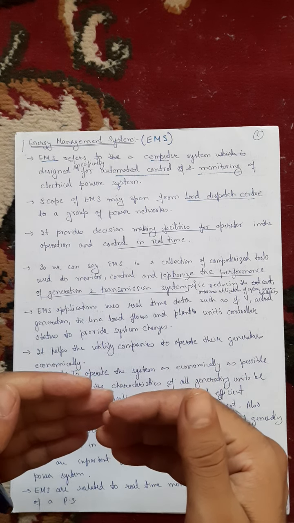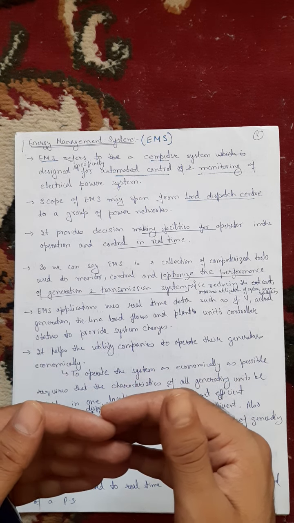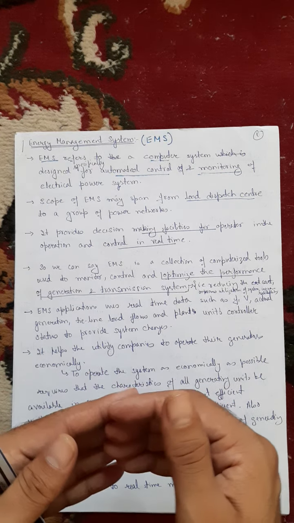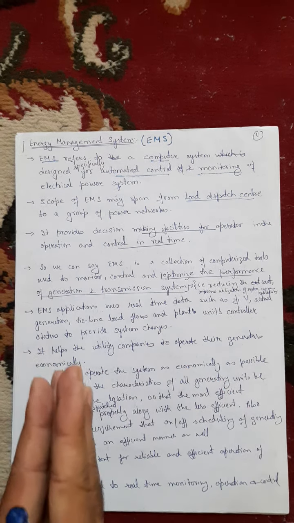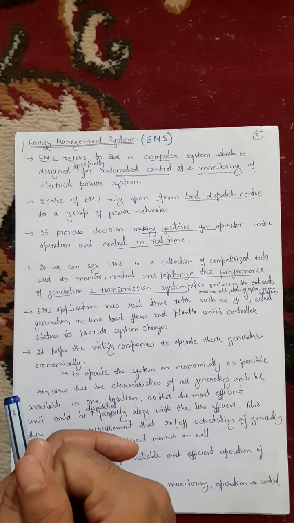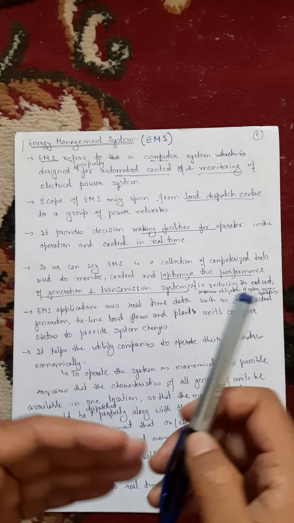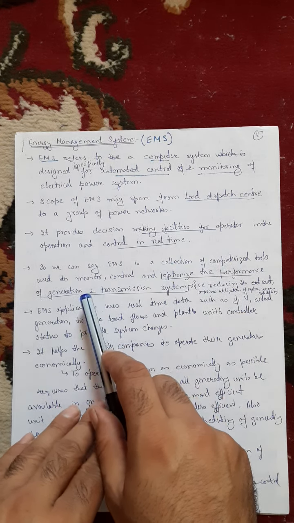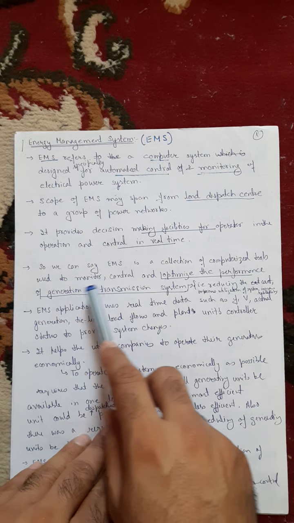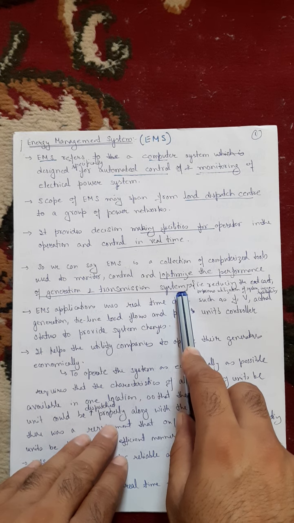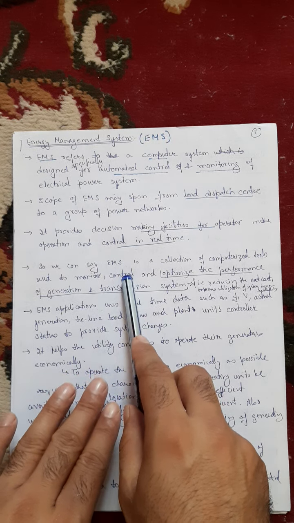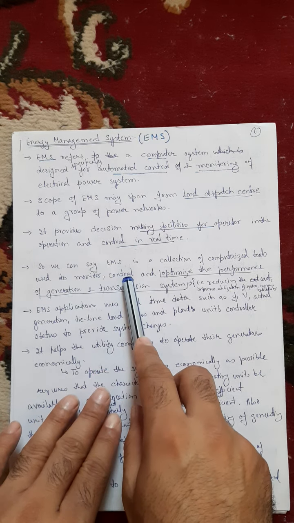Okay. So based on the outcome of these programs, the system operator can take decision how to control that particular disturbance that is occurring in the system. Okay. So we can say that this energy management system is a collection of computerized tools used to monitor, control, and optimize the performance of generation and transmission system. Okay. Primarily function is monitor and control. Okay, first it will monitor, and then it will control.